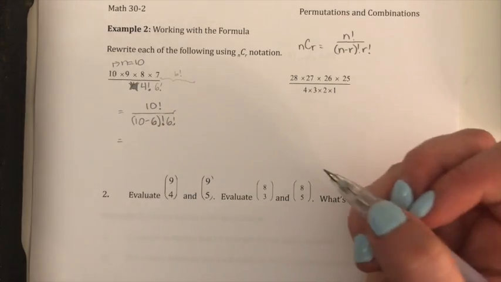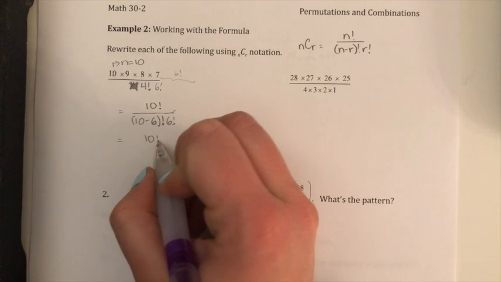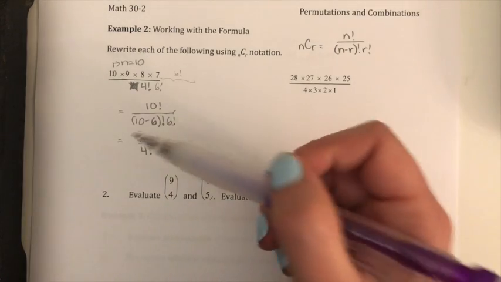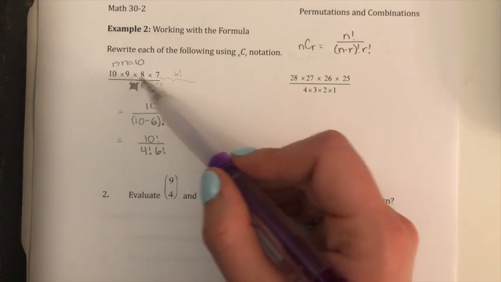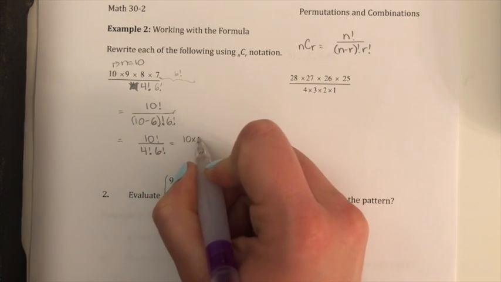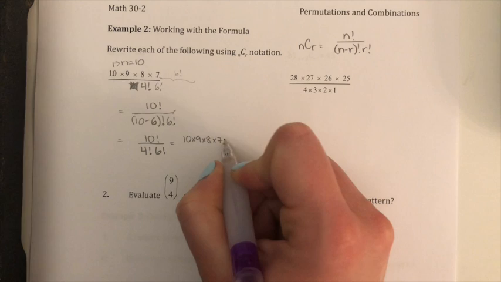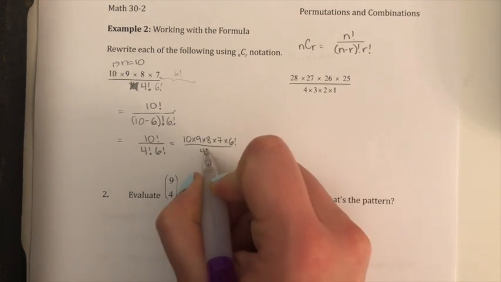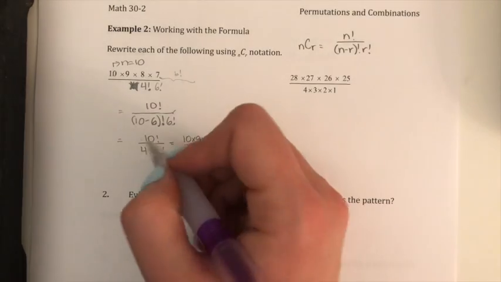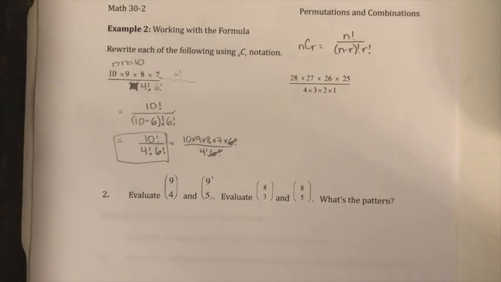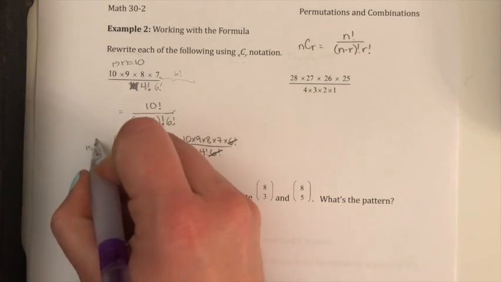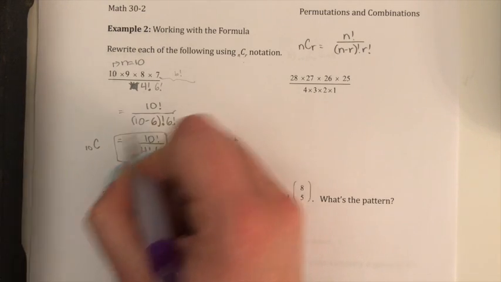So this is going to be 10 factorial over 4 factorial, 6 factorial. Because we have the 10 stopping at 7, this means that they've expanded this out. So 10 times 9 times 8 times 7 times 6 factorial over 4 factorial, 6 factorial. Those 6 factorials are canceling. But this would be our final answer as far as using nCr. So n would be 10, C, and r is 6.